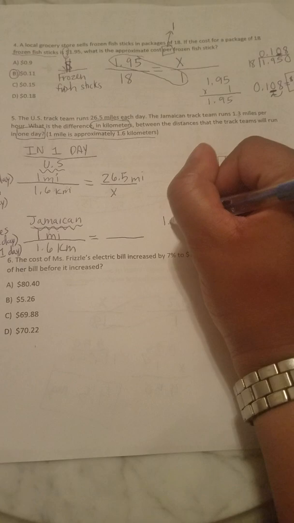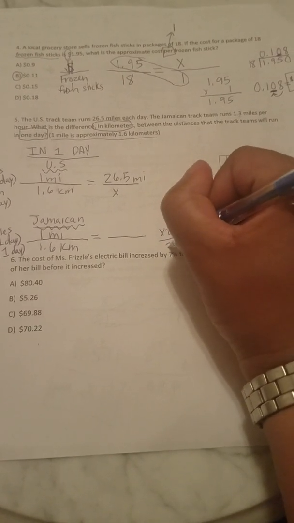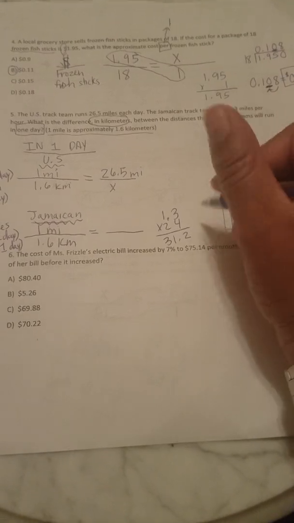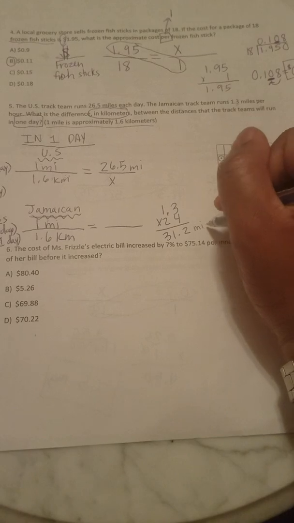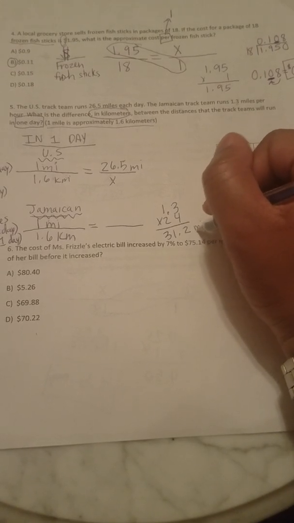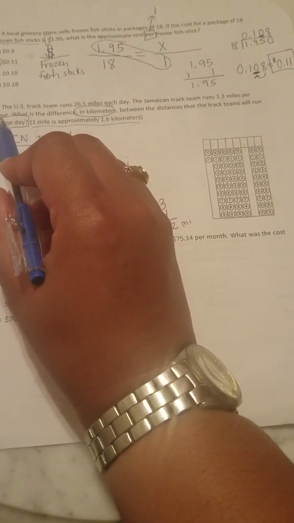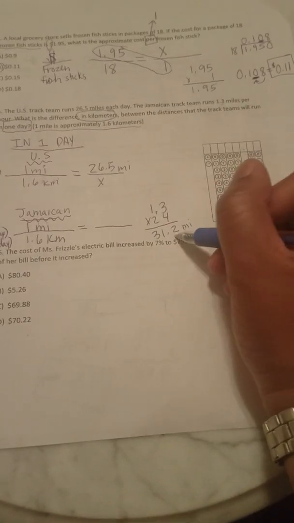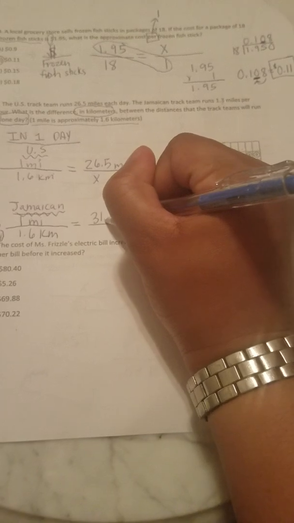So 1.3 times 24. Okay. And you will get, if you do it correctly, 31.2. Okay. So it'll be 31.2 miles in a day for the Jamaicans. Okay. So you had to convert that because that was per hour, for 1 hour. But I want to know what it is for 24 hours, 1 day. So that's why I multiply it by 24. Okay, so I'm going to put 31.2 where the miles are. Okay, that's how much they do in 1 day.